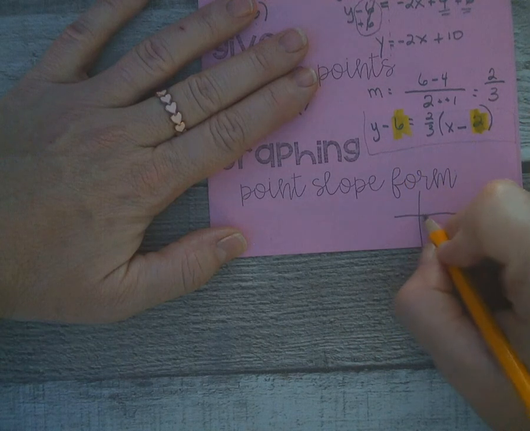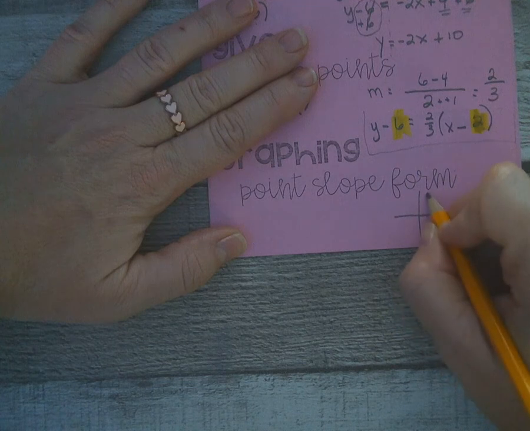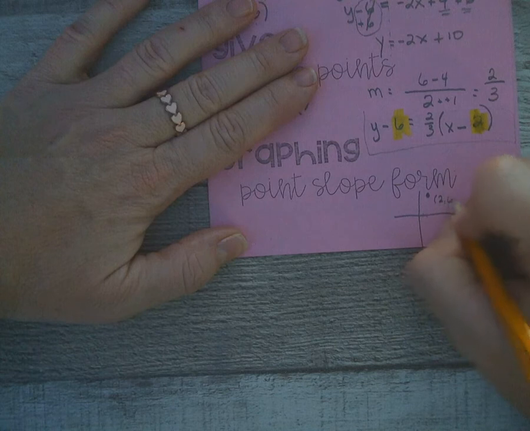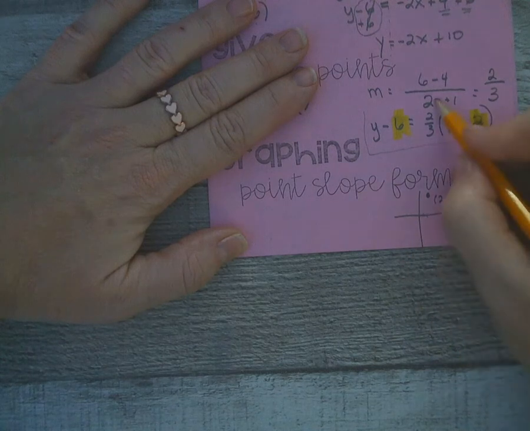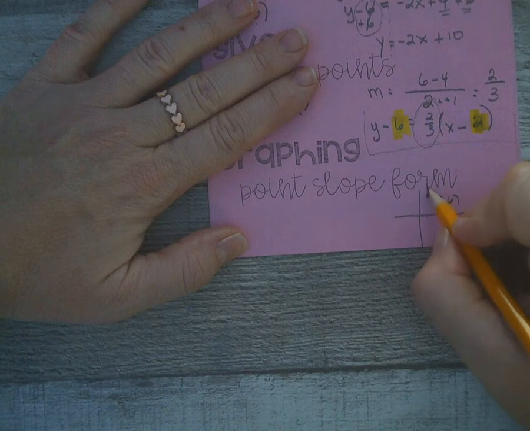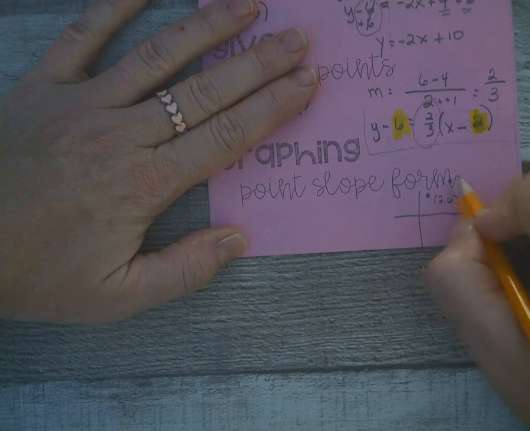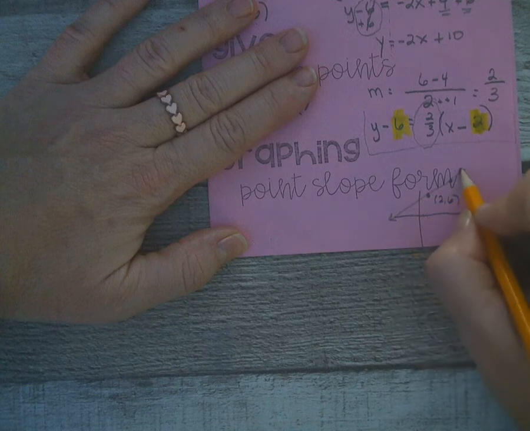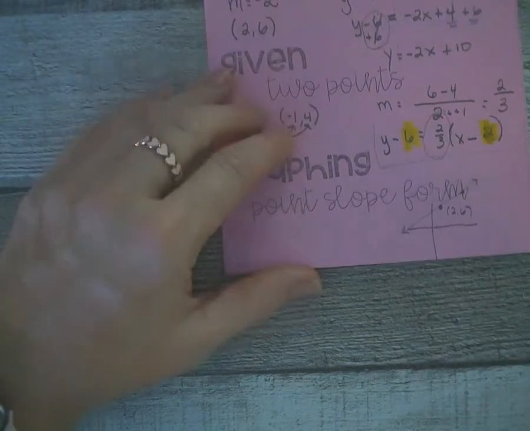So if you go over 2 and up 6, we plot a point. Then from this equation, you should be able to pull out the slope. So from here, we rise 2, run 3. And we just graphed the line in point slope form.